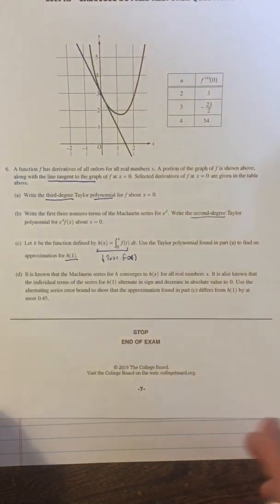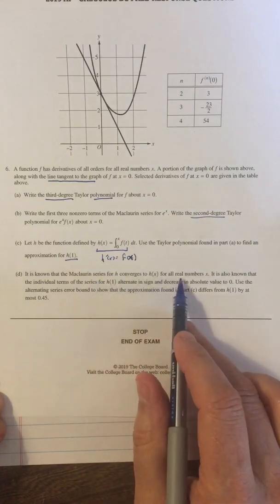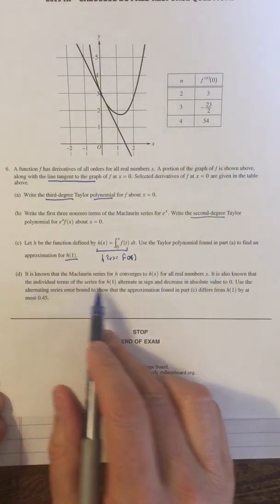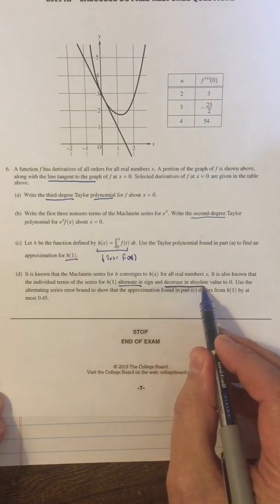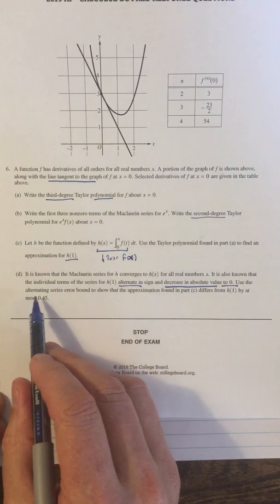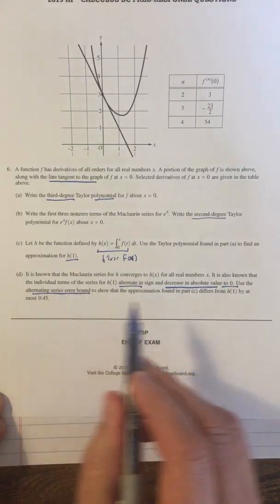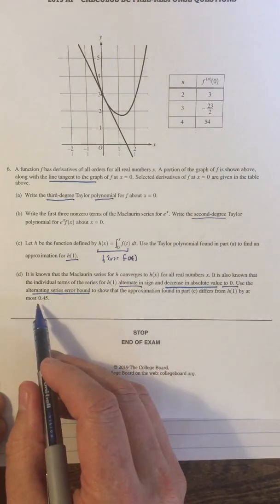So part D is asking us for an error bound. It says that we have this Maclaurin series. They tell us it converges, and it has alternating sign, decreasing in absolute value to 0. And then we want to use the alternating series error bound to show that the approximation differs from h of 1 by at most 0.45.